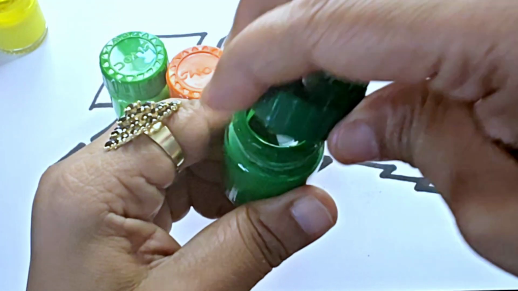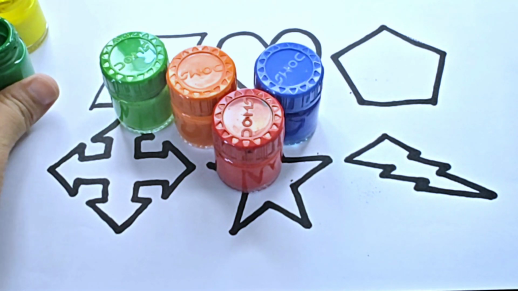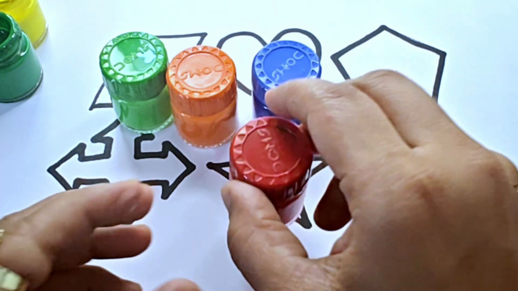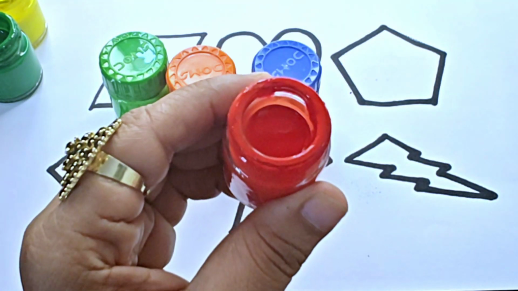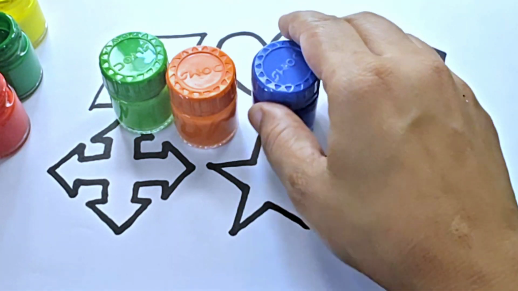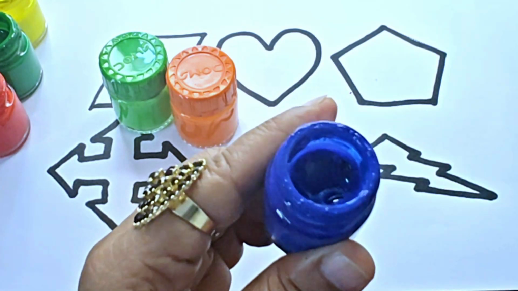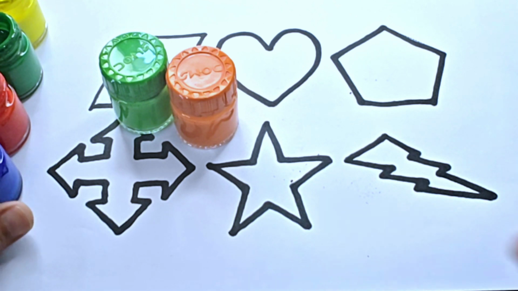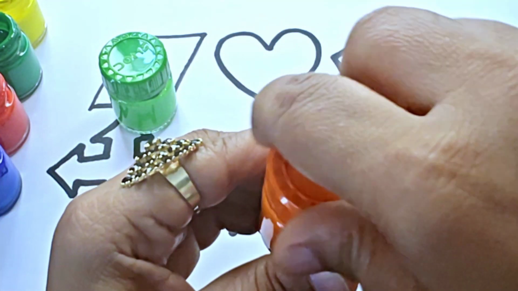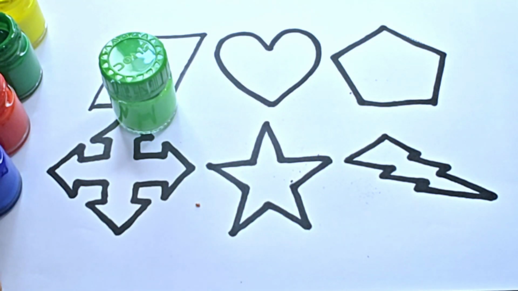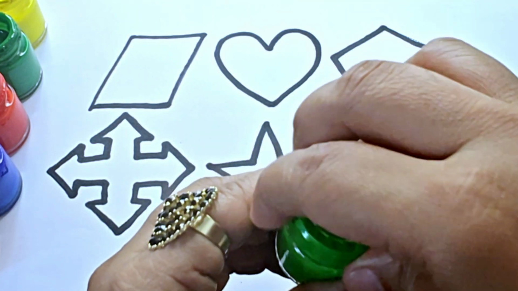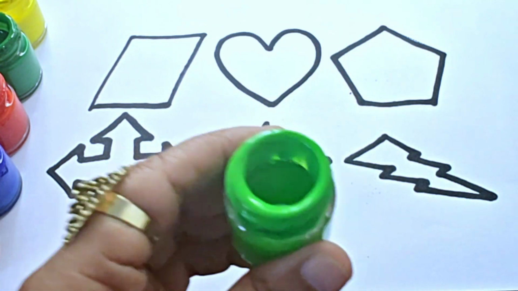It is green color. It is red color. It is blue color. It is orange color. It is light green color.